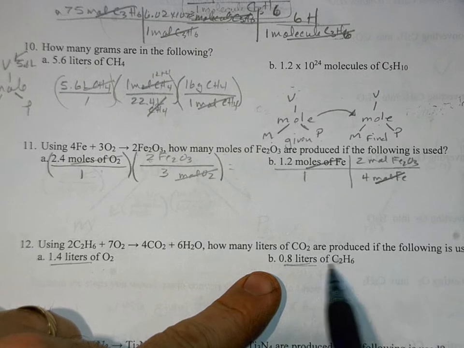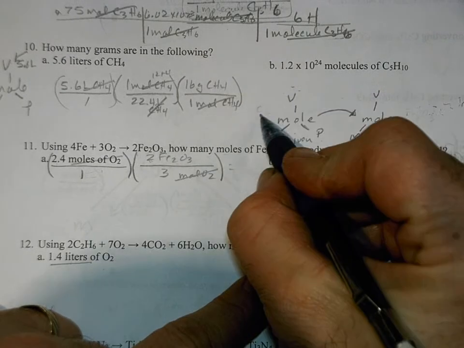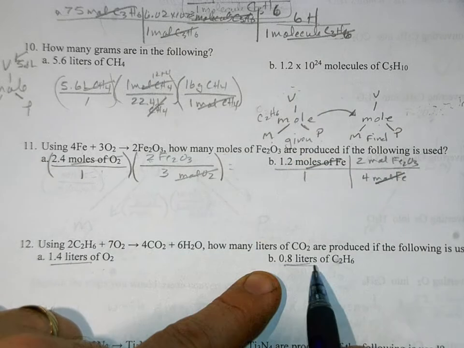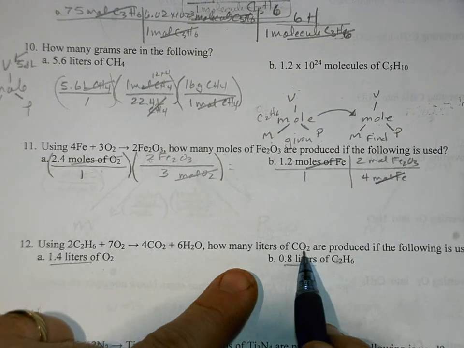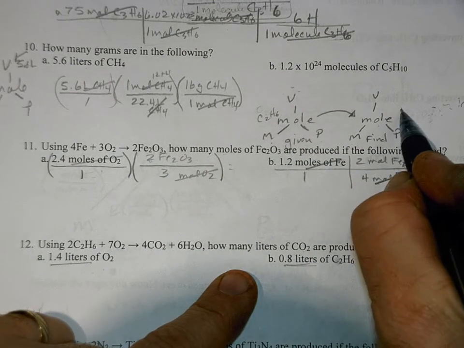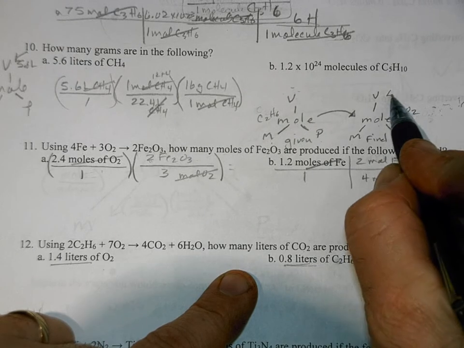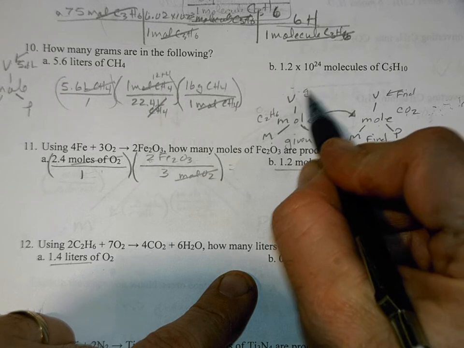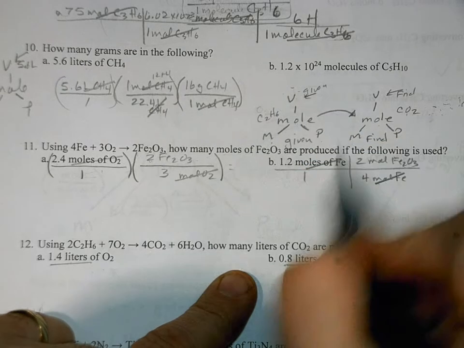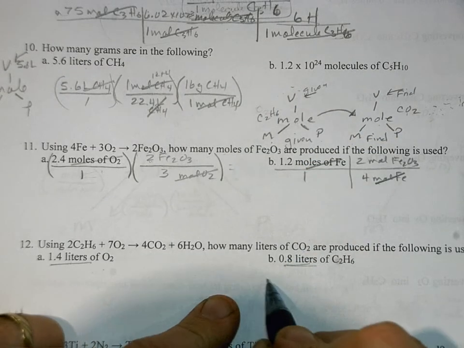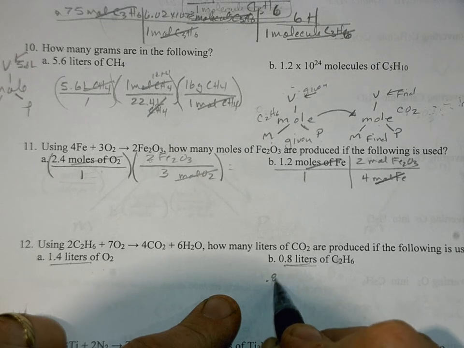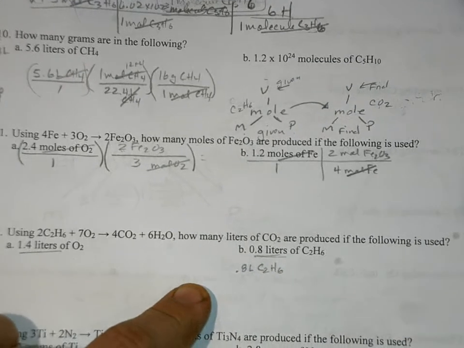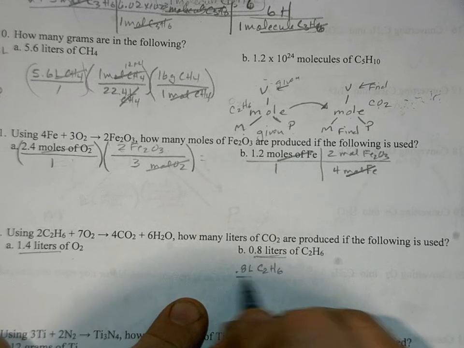And let's see, we're given liters of C2H6. So I'm just going to call this C2H6, and we started with liters. And we want to know how many liters of CO2 are produced. So now over here, we're going to call this side CO2, and that's what we want to find right there. And we're given liters there. So we're going to put our given here, 0.8 liters of C2H6, and I'm going to put that over 1.